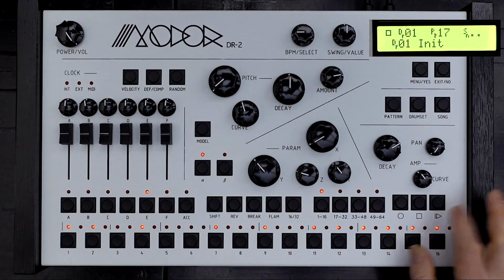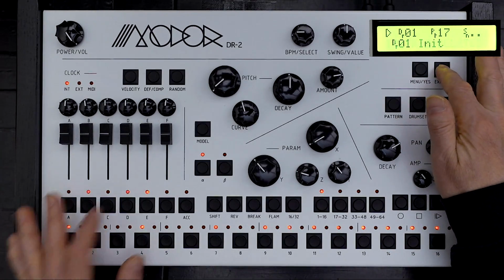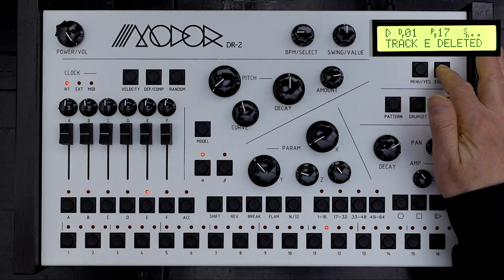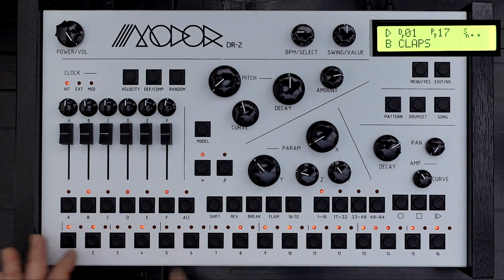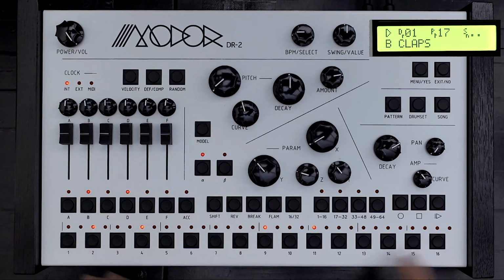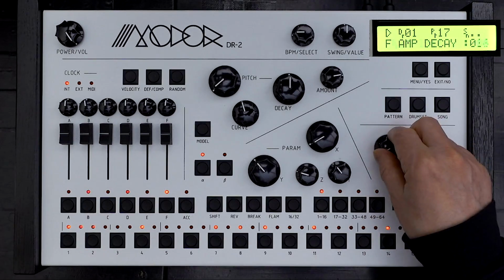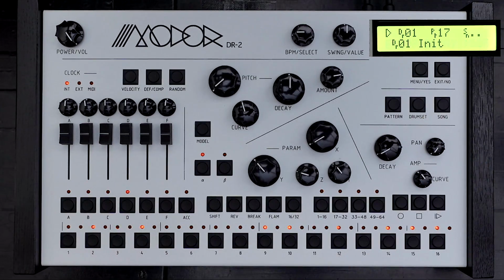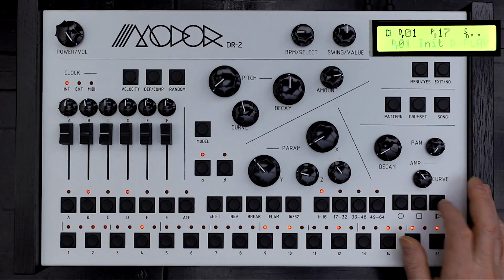Eek. Maybe we should go back and delete just a few. You're a bit busy, aren't you? So the random fill can give you some pretty good inspiration there, but there's another random function which I really like.